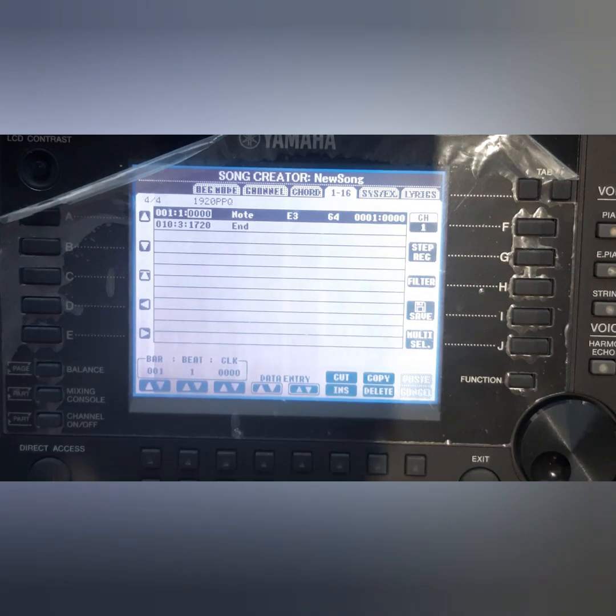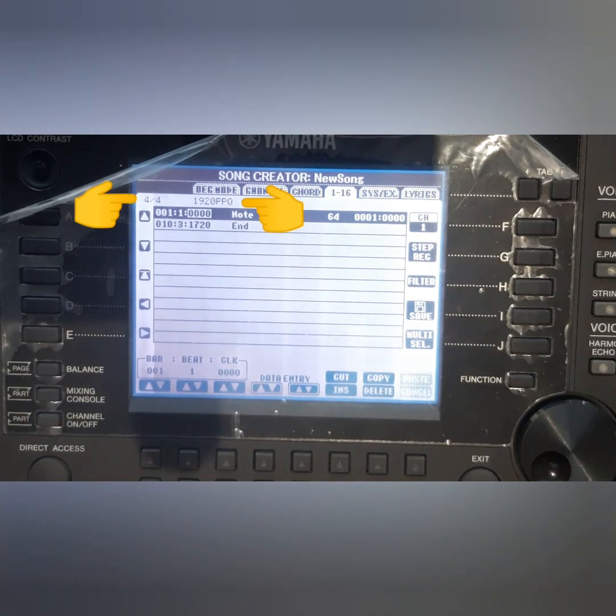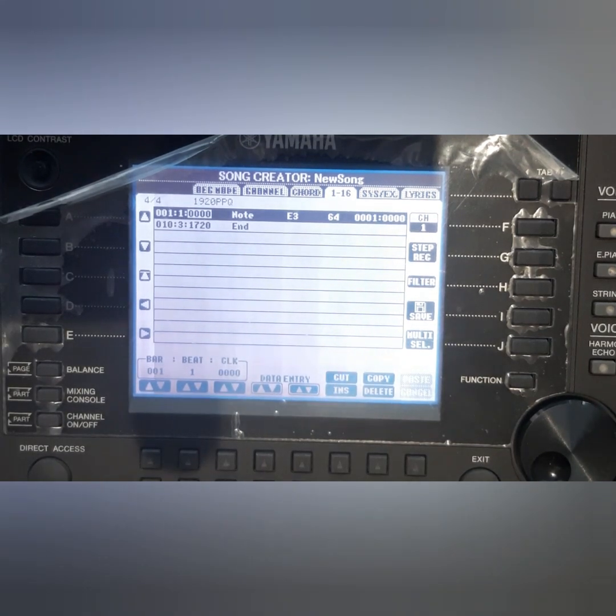You can also see something else on this screen, which is 4x4 and 1920 ppq. What this means is that between two beats there is a time distance of 1920. So if we want to create another note exactly in between two beats, we have to divide 1920 by 2, and set that time for that note. We'll see that later, but let's first create a G minor scale.